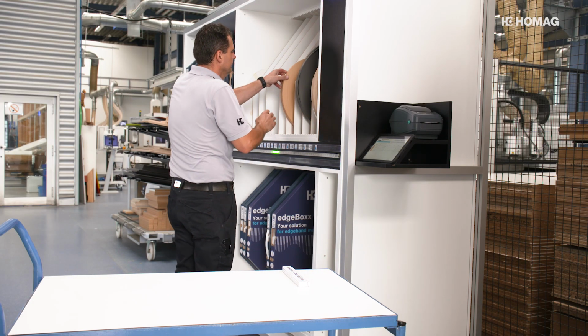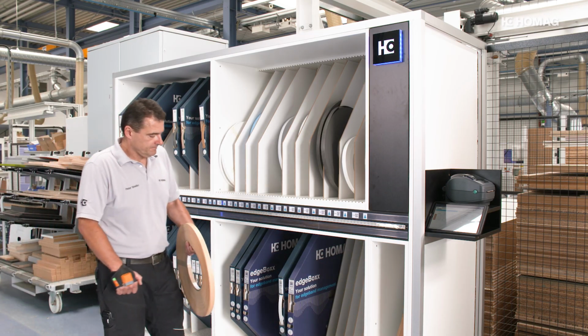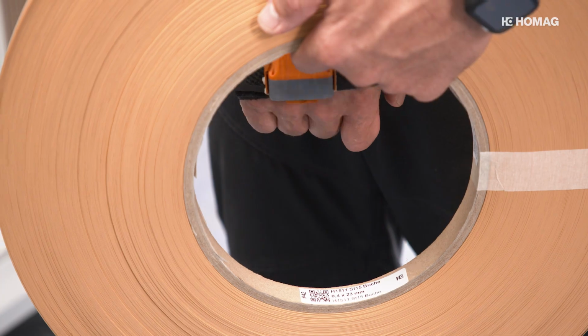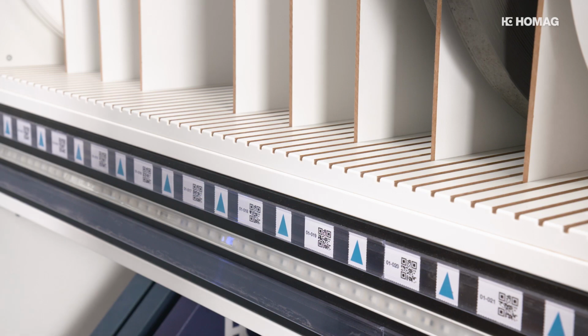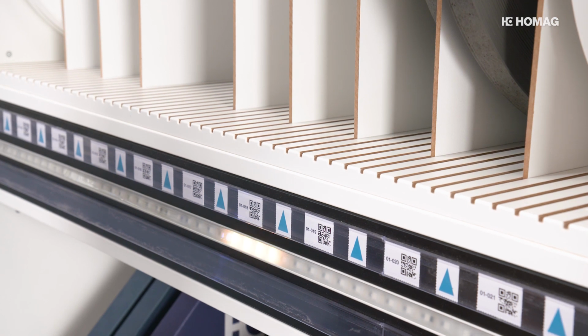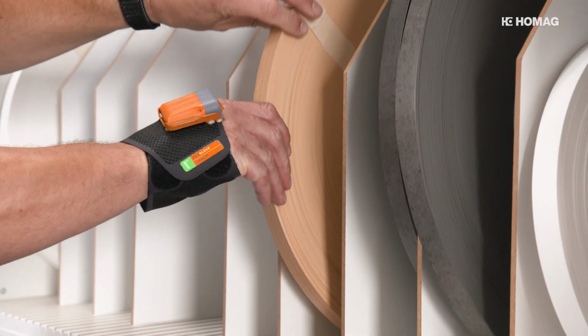Another possibility for storage is to use the scanner. The operator scans the QR code of the edge, enters the remaining length, and scans the storage bin. At the end of both variants, the colored LED lights on the rack indicate the correct storage location.